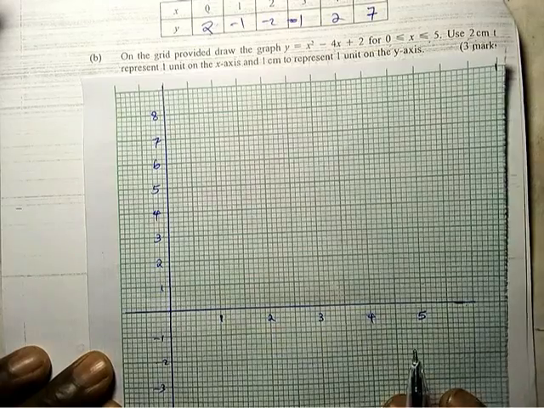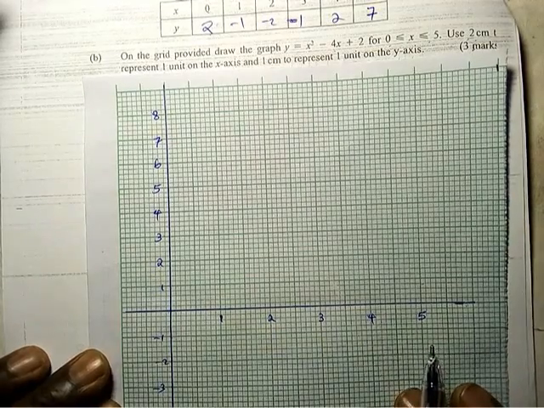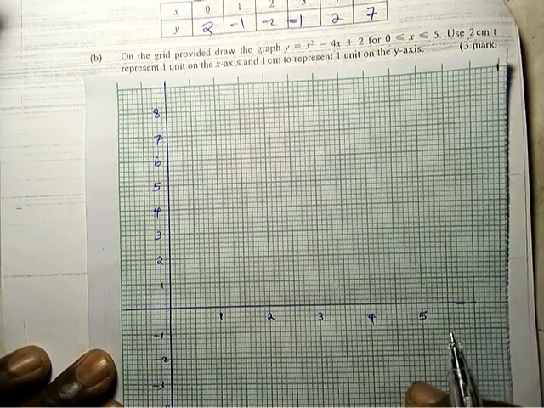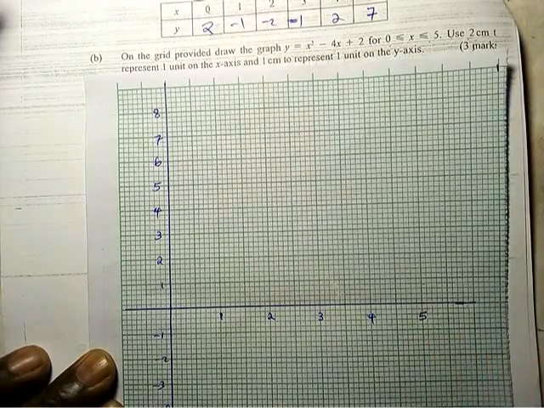You must do as you have been told, please. Do not forget to put your scale. So we have now set the scale. Now we want to plot the values on the graph.